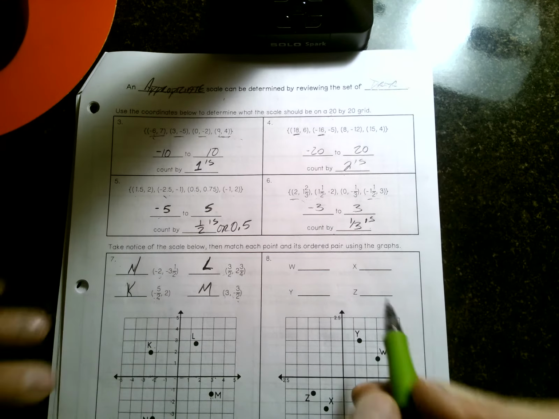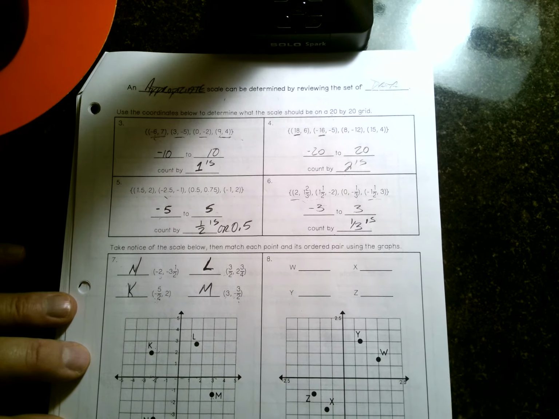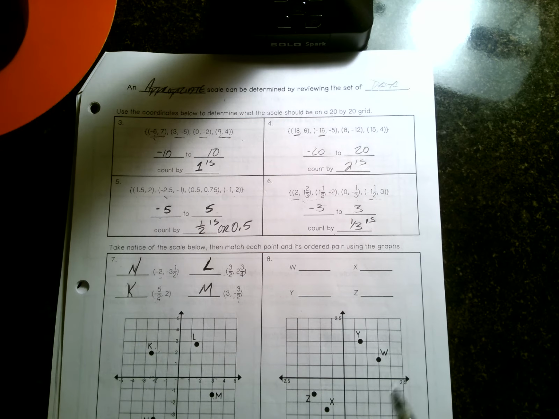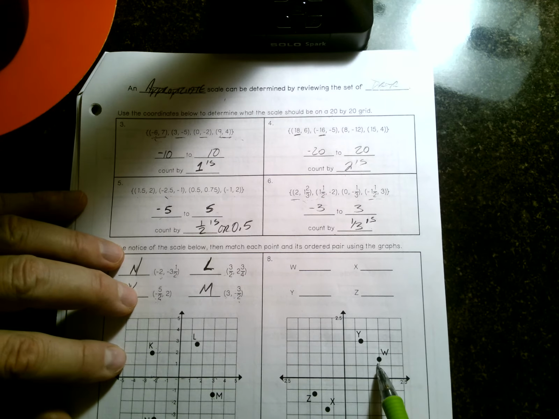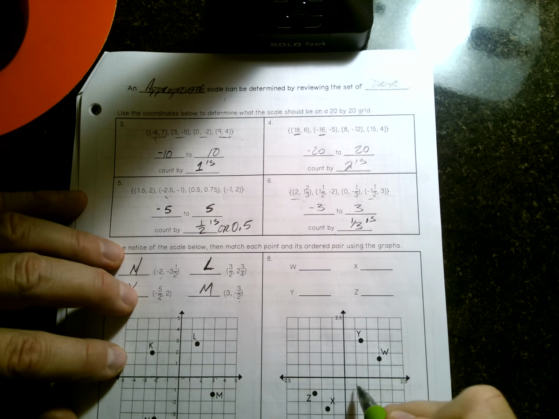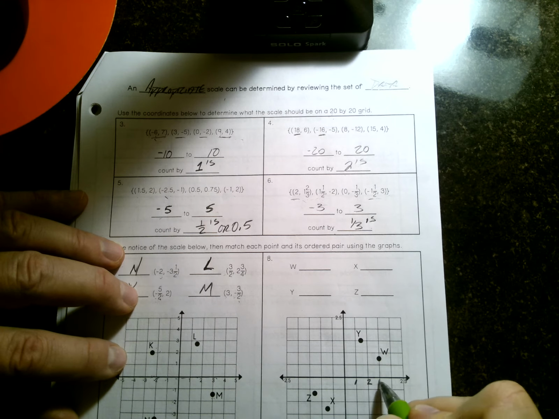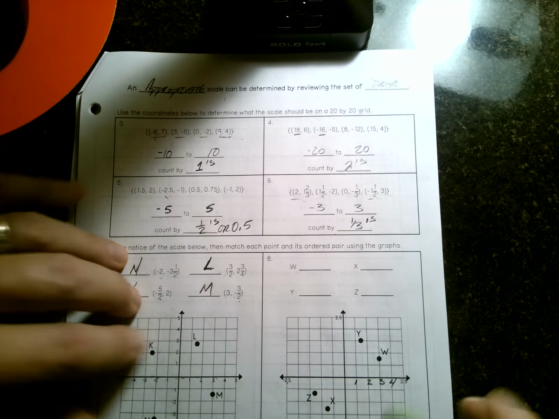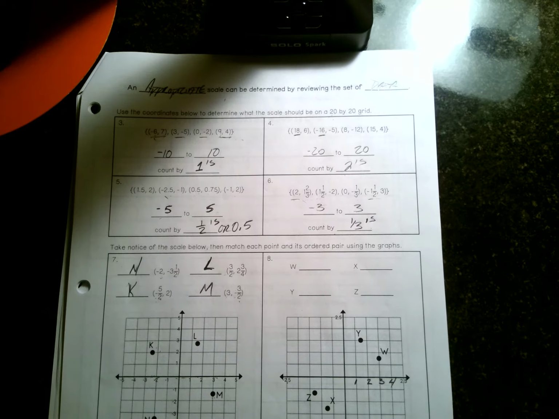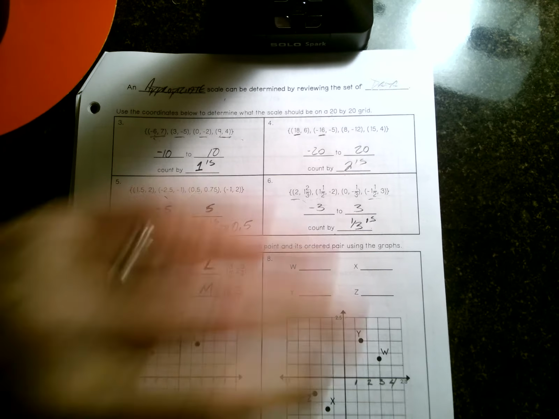Okay, so the last part is writing the ordered pairs of these. All right, and we kind of have to figure out our own interval here, right? All right, so let's see here. Well, W is on the line, so really I'm just going to go ahead and make my intervals. Oh, I'm sorry, it's -2.5. I made a mistake there. Let me erase that. I didn't see that.